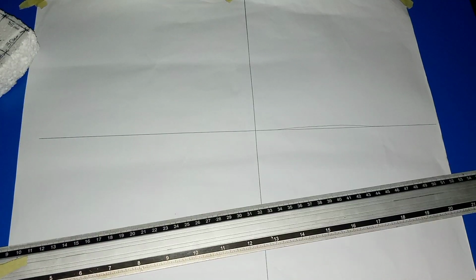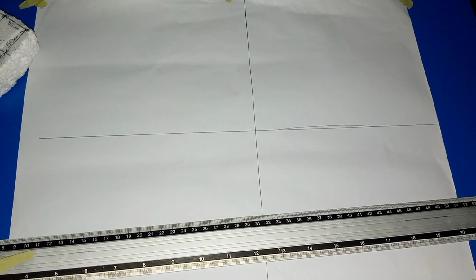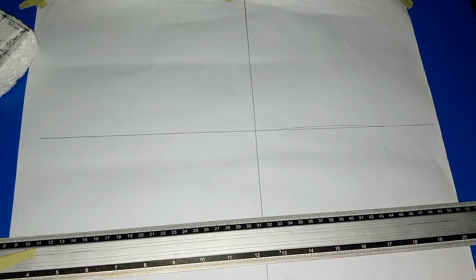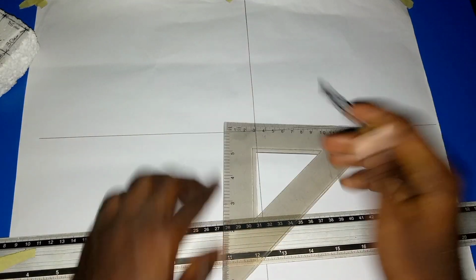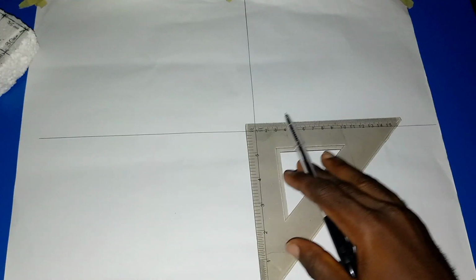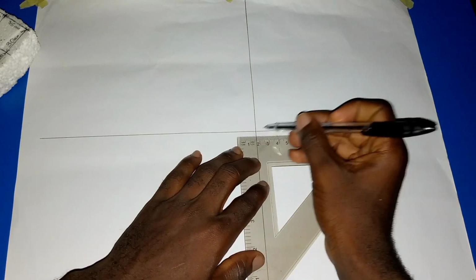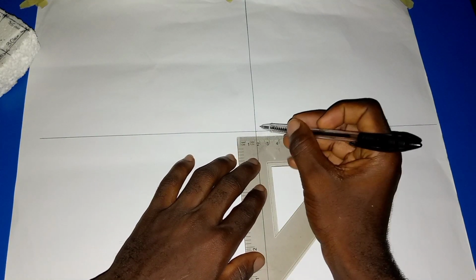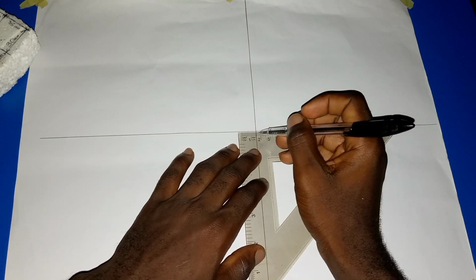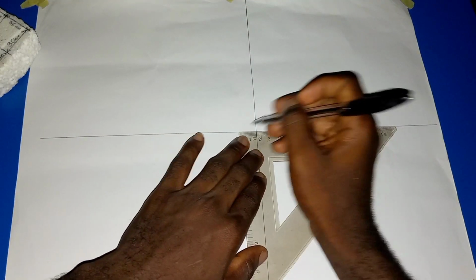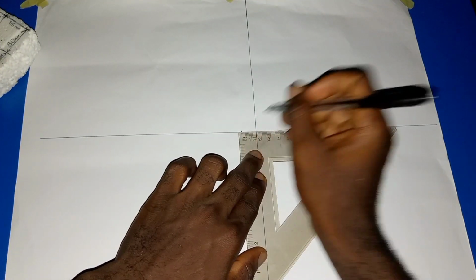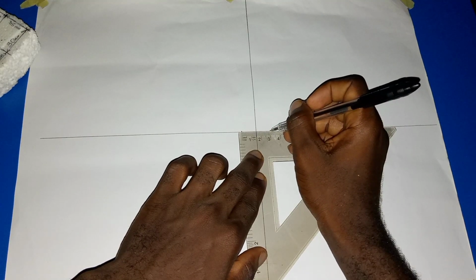So getting to have these two lines at hand, we would actually measure out 1.5 from the center. 1.5 from the center, which is here, is our center. We measure out 1.5 front, 1.5 back.